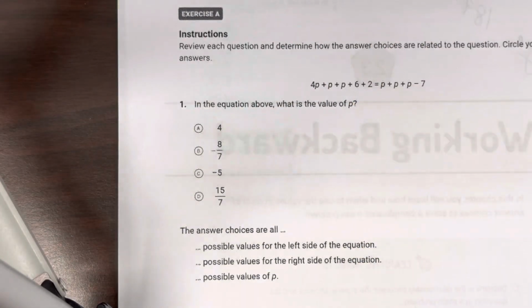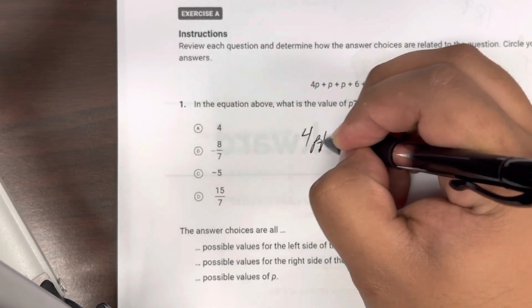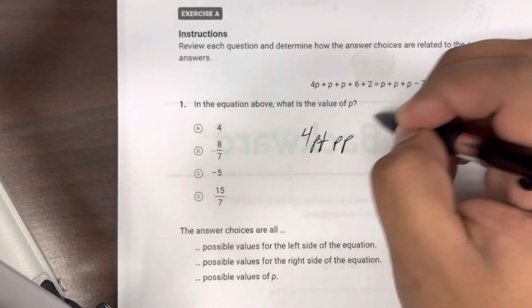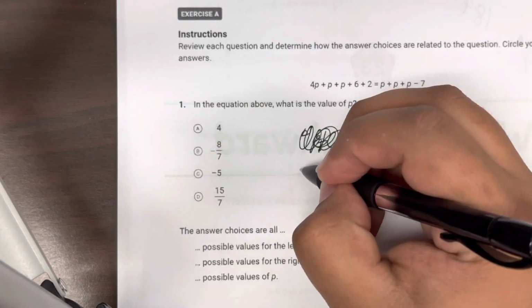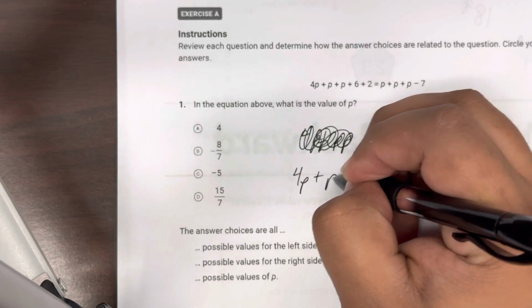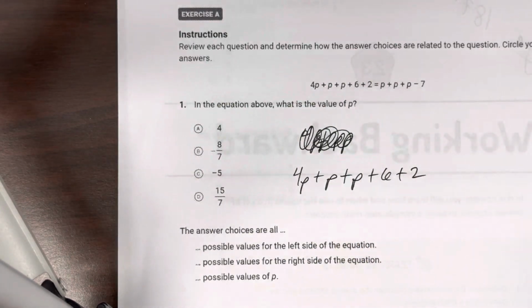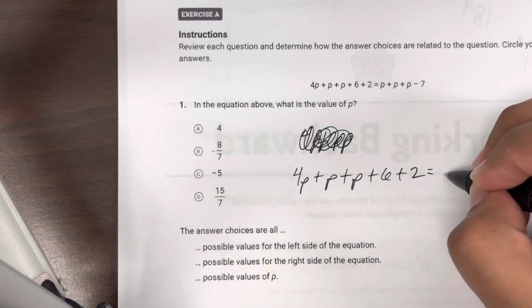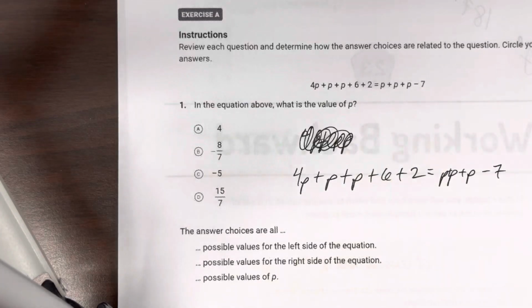Of course, just like we've been doing the whole semester, I'm going to rewrite my equation. Oh man, that's terrible. Redo. Don't work with pen. 4p plus p plus 6 plus 2 equals p plus p plus p minus 7.